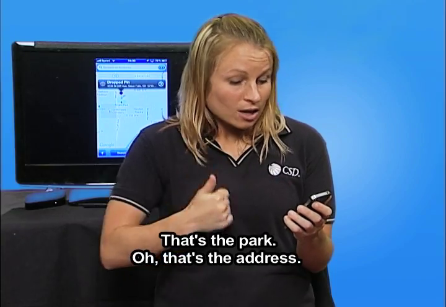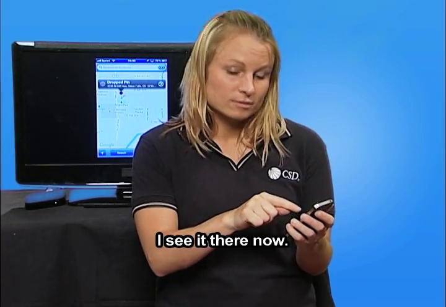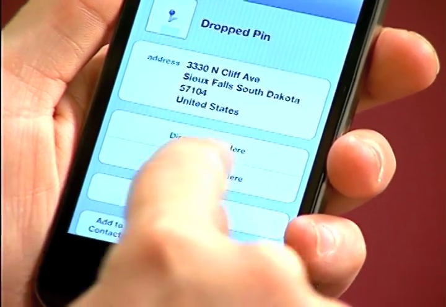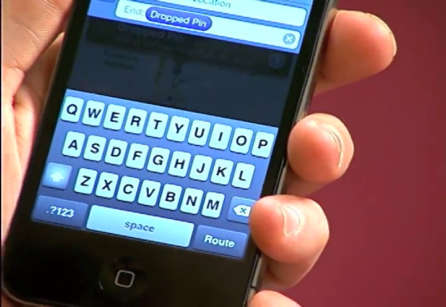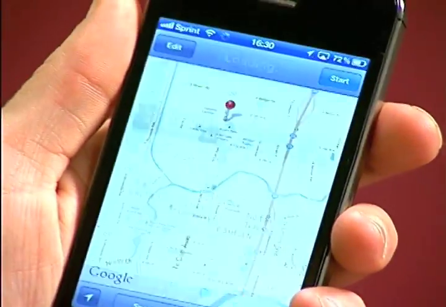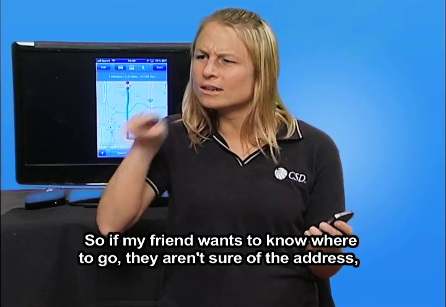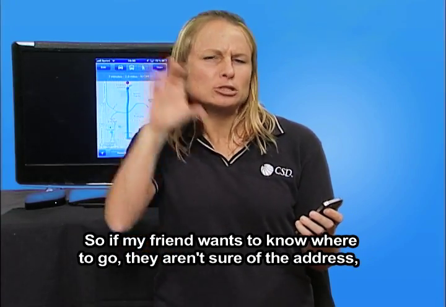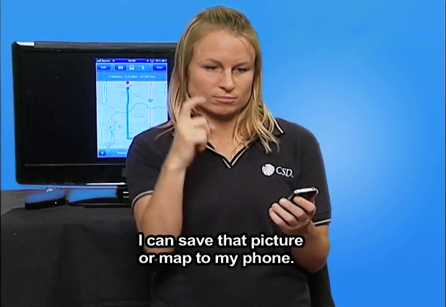That's the park. Oh, that's the address. I see it there now. Perfect. So if my friend wants to know where to go, they aren't sure of the address, I can save that picture or map to my phone.